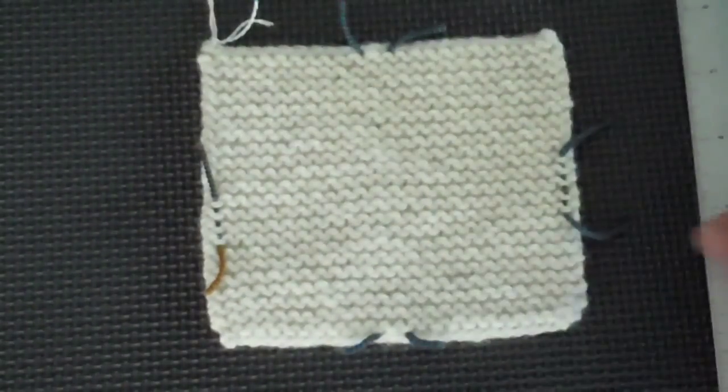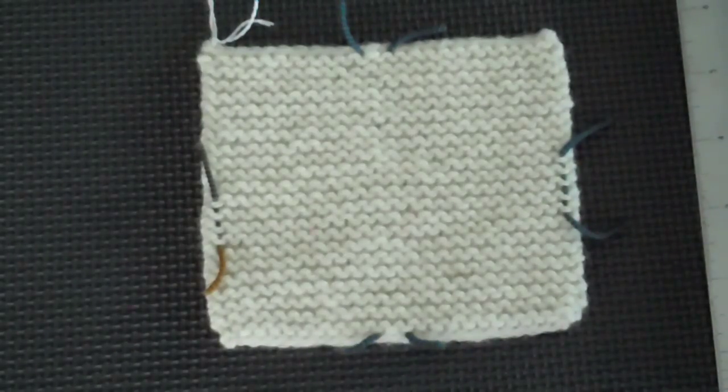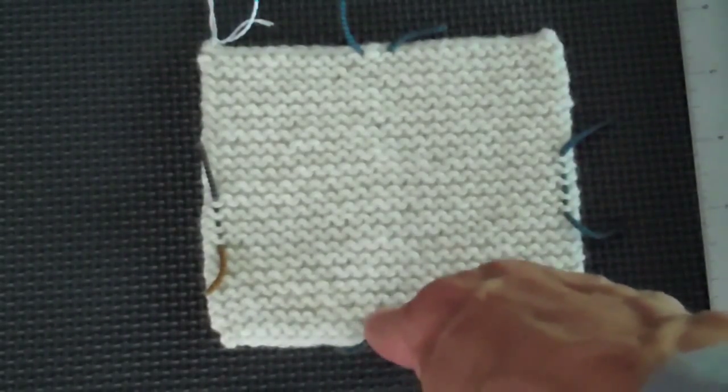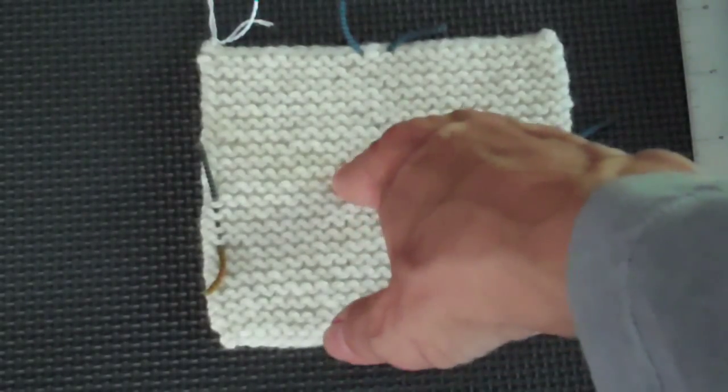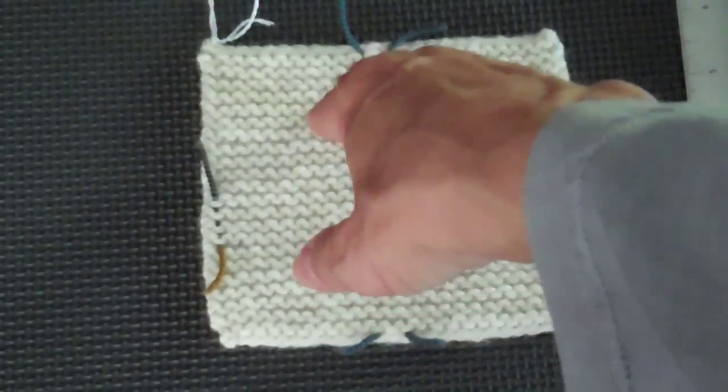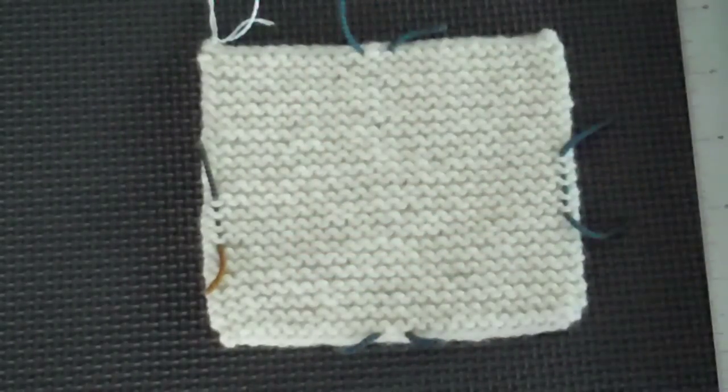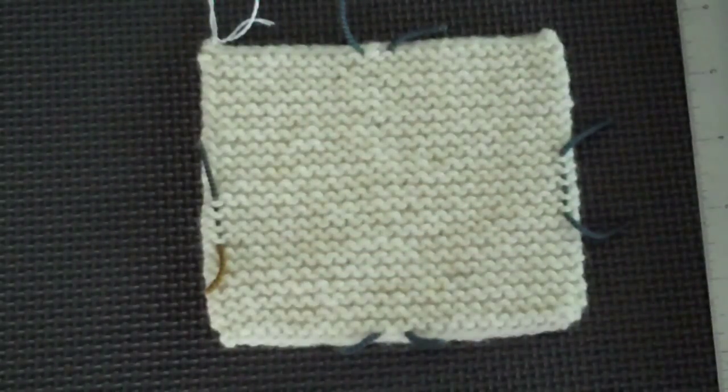Now I need to count my number of rows. The easiest way to count garter stitch rows is to count the ridges. 1, 2, 3, 4, 5, 6, 7, 8, 9, 10, 11, 12, 13, 14, 15, 16, 17, 18, 19, 20, 21, 22. Since it takes 2 rows to make a ridge, I know that I have 44 rows, 22 times 2. Now let's do the calculations for this one.